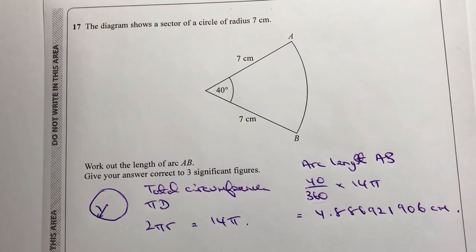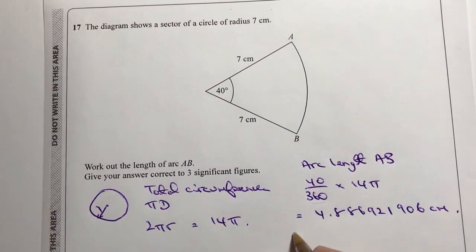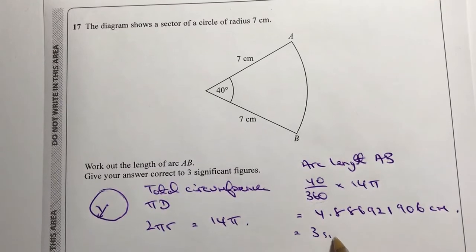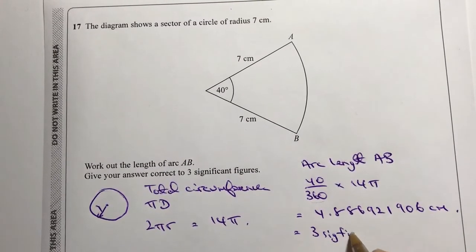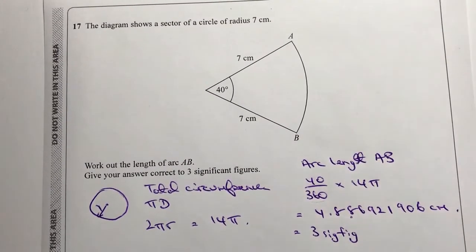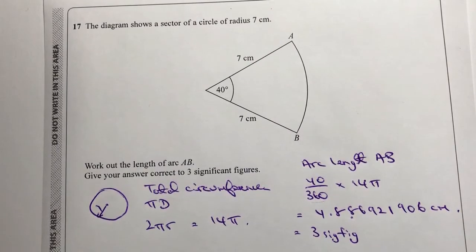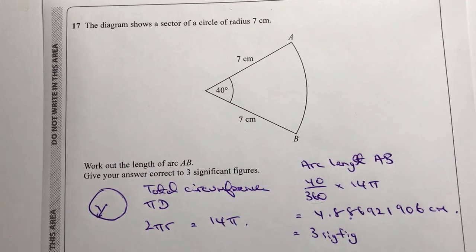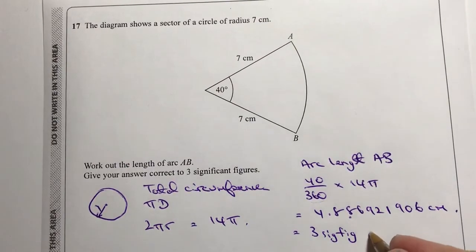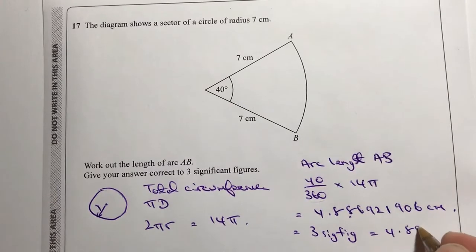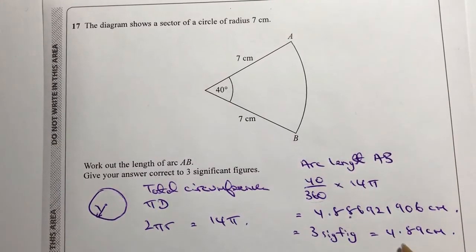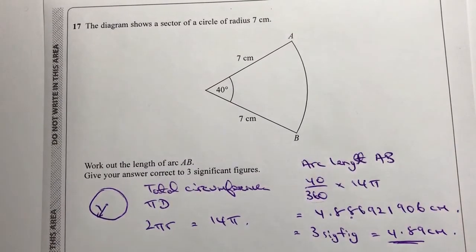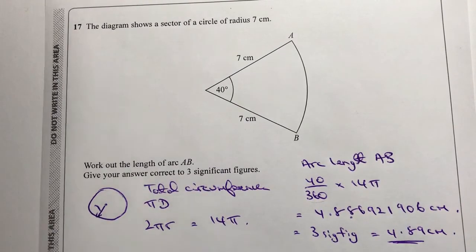However, we need to make sure that we answer the question, so to 3 sig fig. Remember again, look at the third significant figure, which in this case is 8. I'm going to change it to 9 because the number after it is a 6, which is above the 5. So that's going to be 4.89 centimetres, and that will answer this particular question. I hope that's okay. Alrighty, so let's move on.